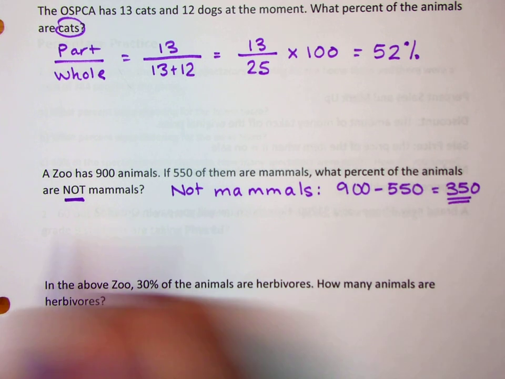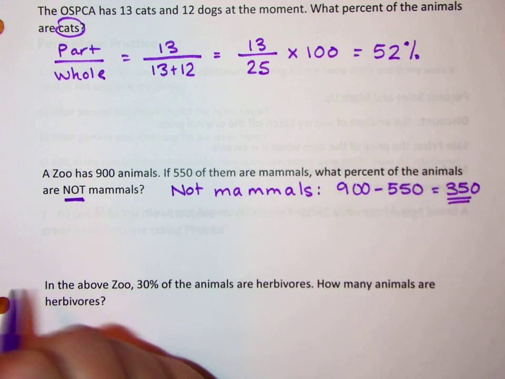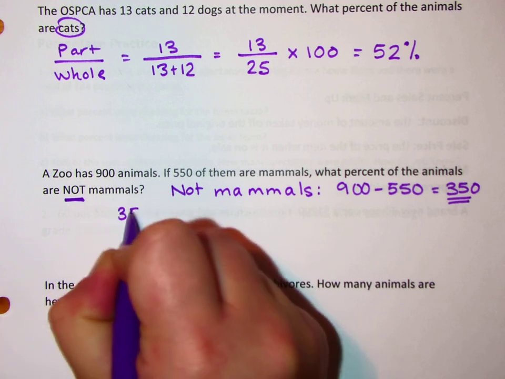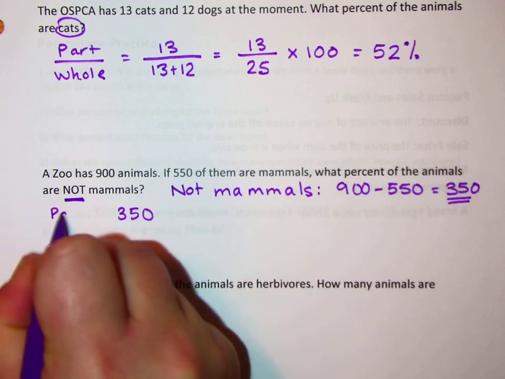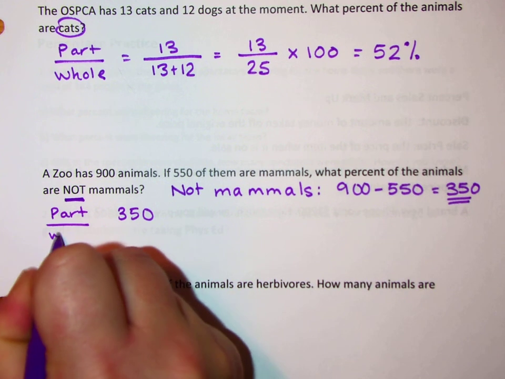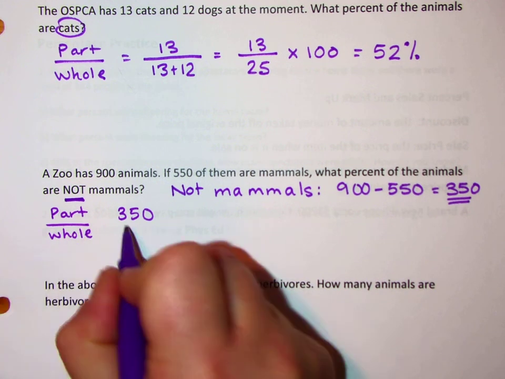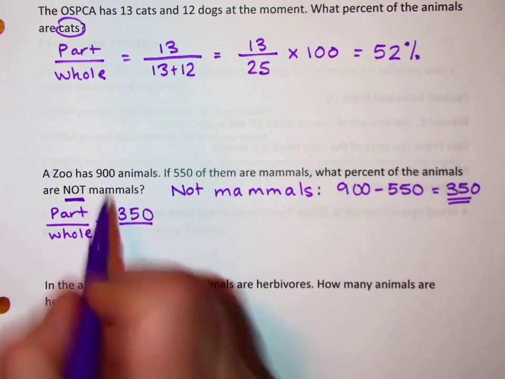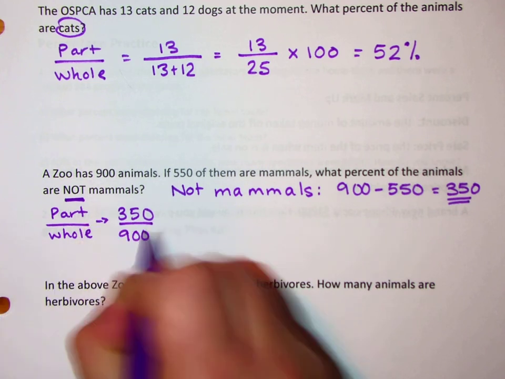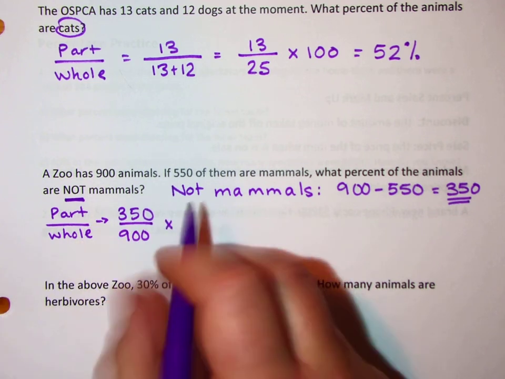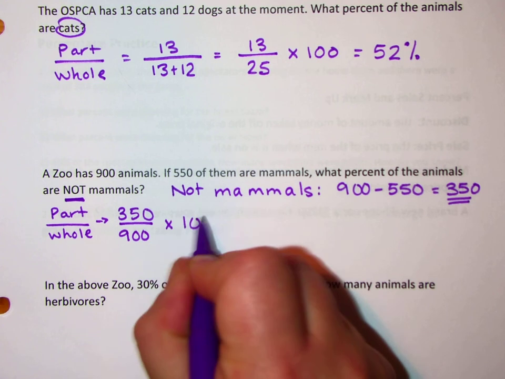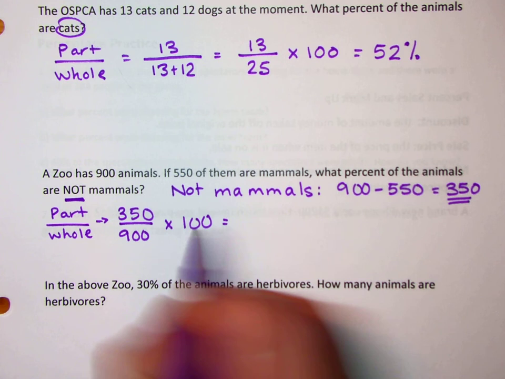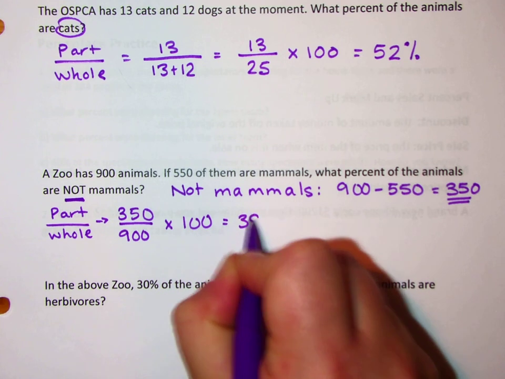Okay, so for not mammals, we'll have the part, which is 350. I can write that over here again. Remember, part divided by whole. 350 divided by 900 animals total, times 100. 350 divided by 900 times 100 is going to give us 39%.